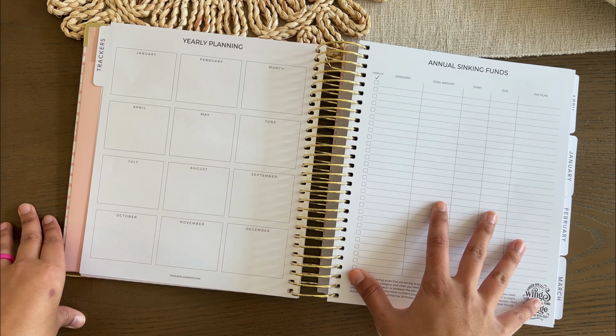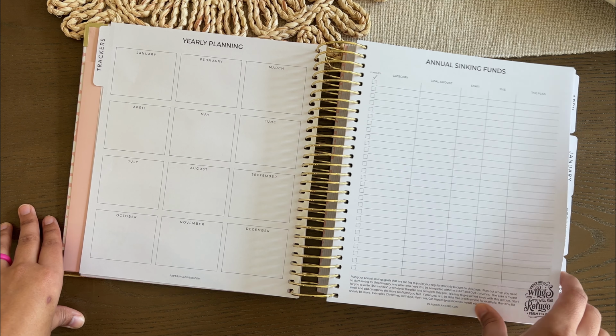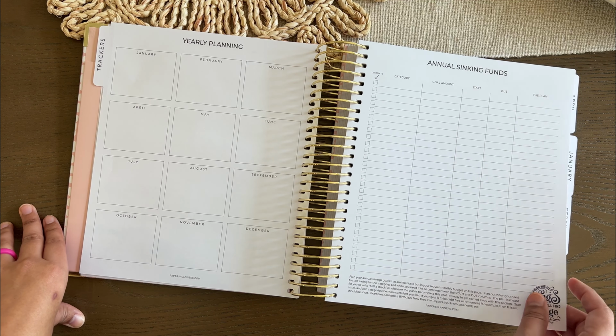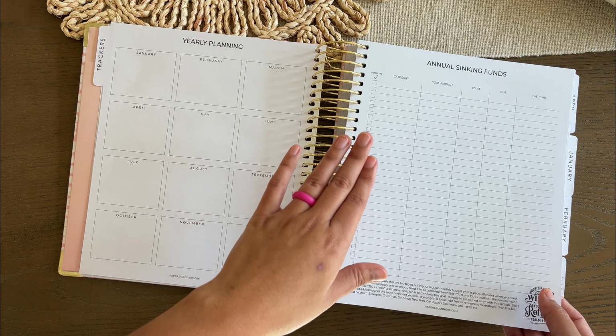The annual sinking funds is for those who like to use annual sinking funds, which is just a fancy way of saying your annual savings accounts. You can use cash or digital, but this is a way to set it all up.